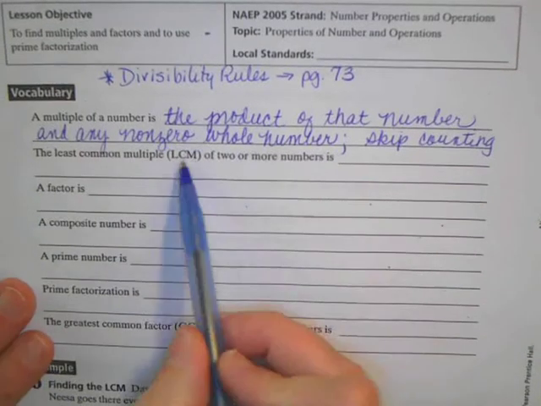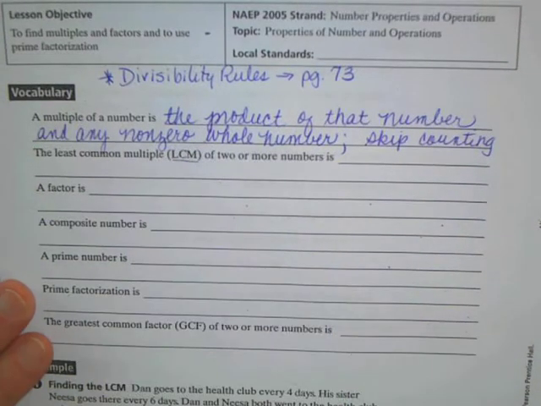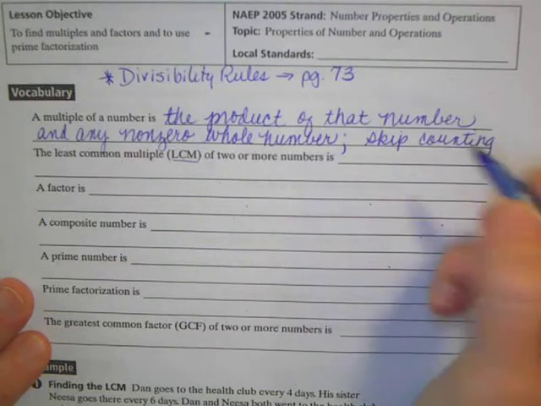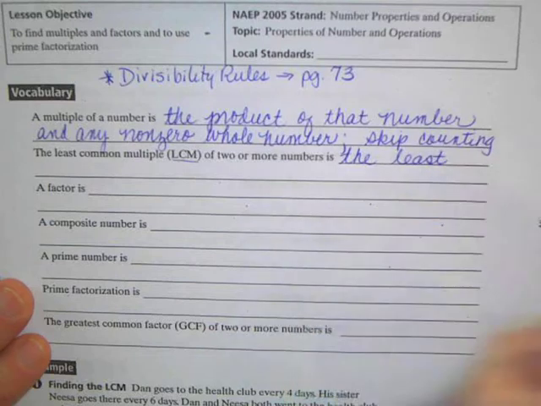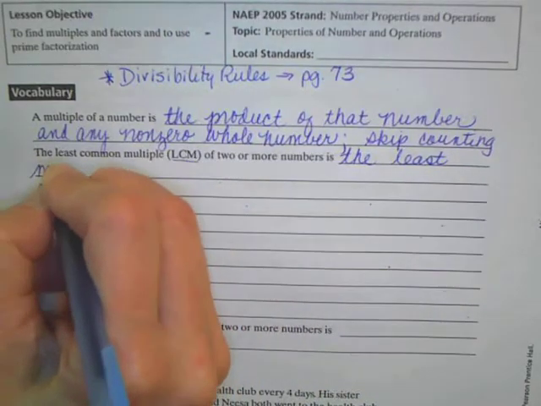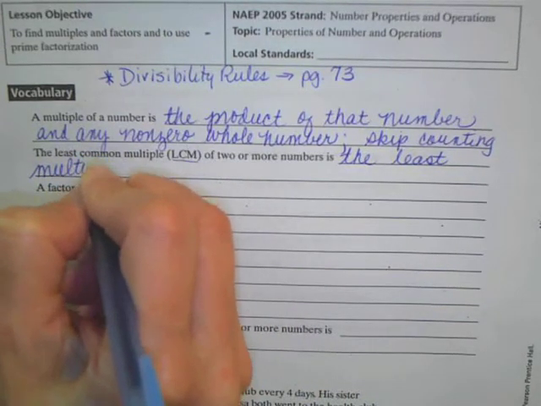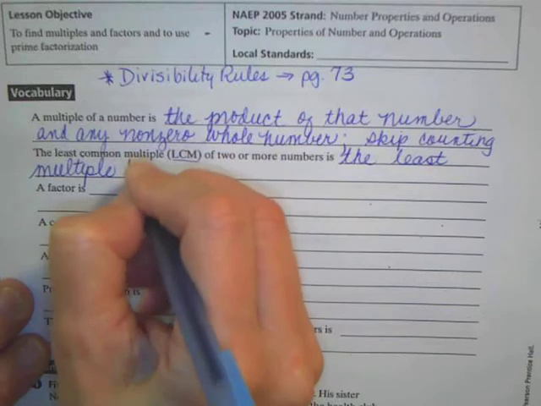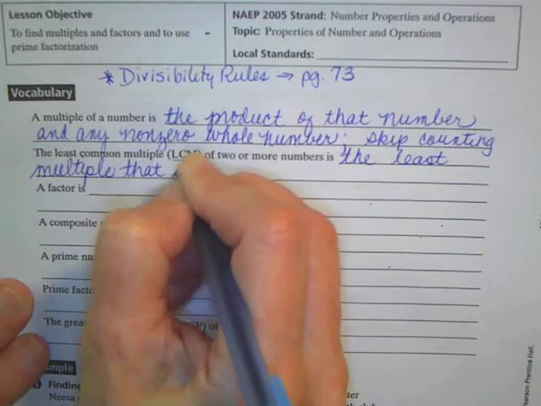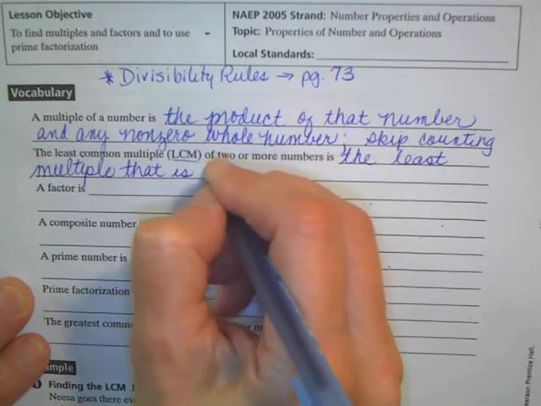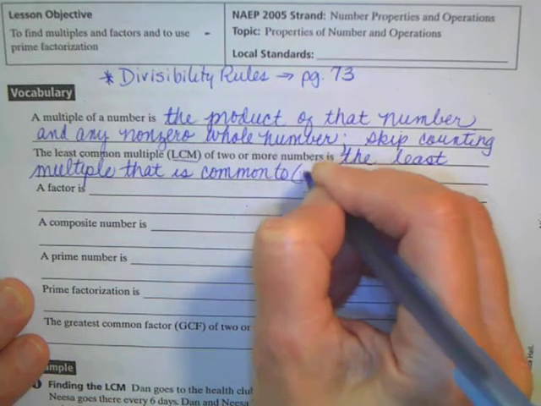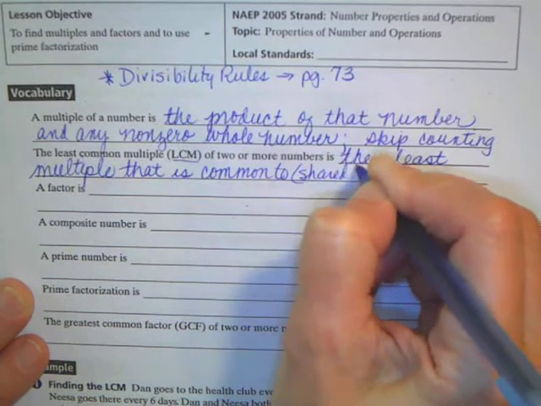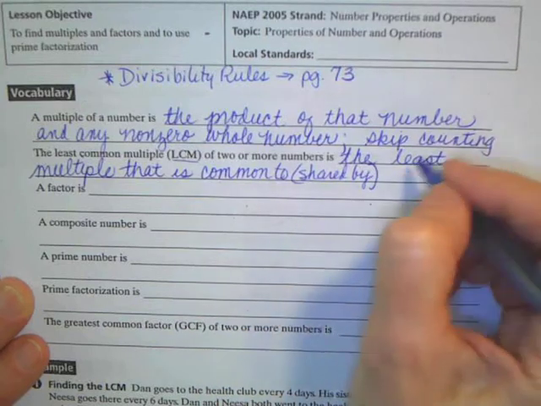The least common multiple, very commonly referred to as LCM, of 2 or more numbers, is the least multiple that is common to or shared by all the numbers.